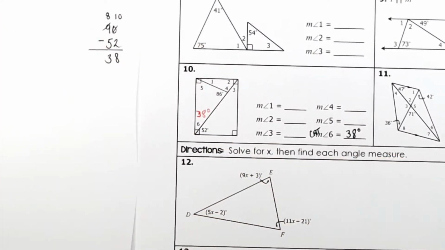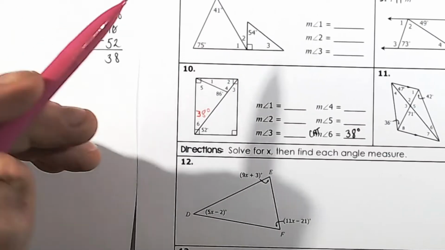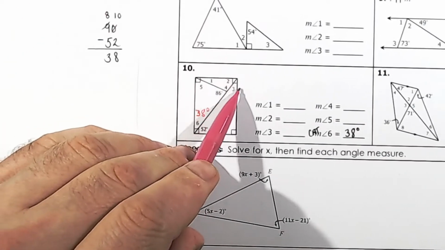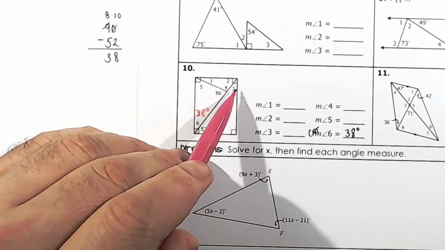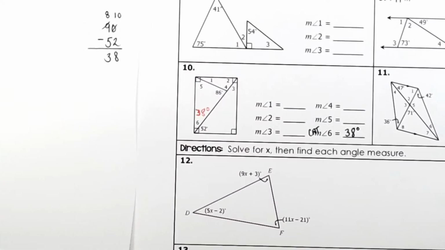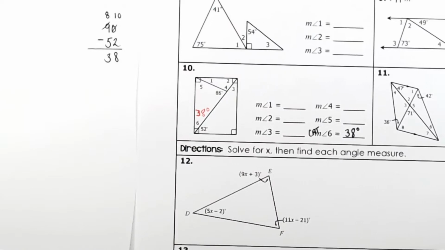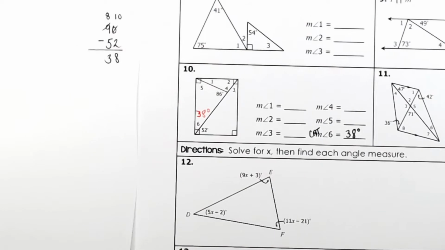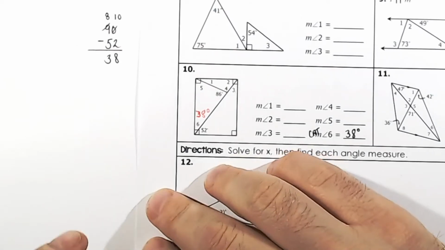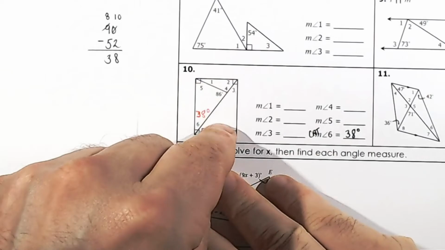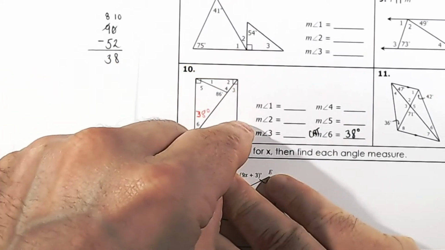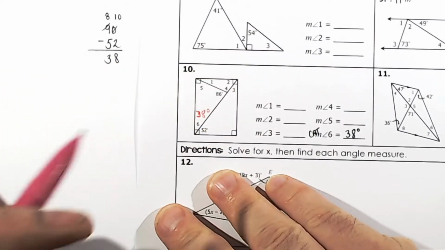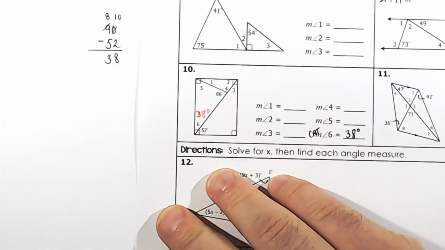What else do we know? In the other corner here, we have angle 2 and angle 3. We know what these angles are by the alternate interior angles theorem. If we look at the shape, we see a Z shape here. You see that? So that means, let me use a different color here.